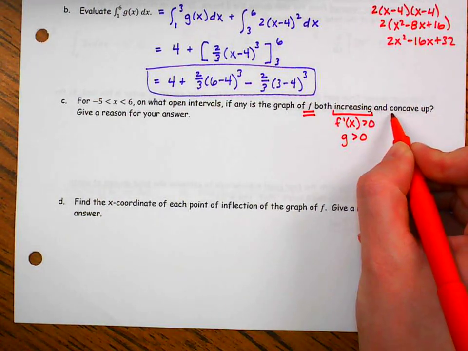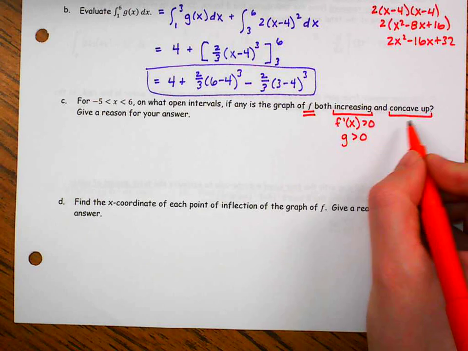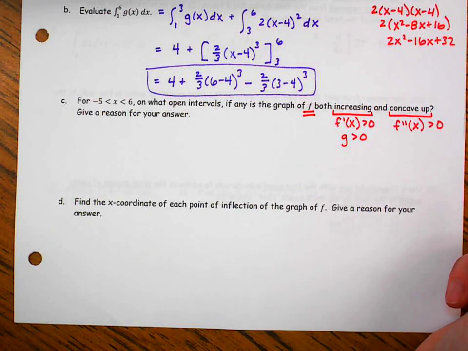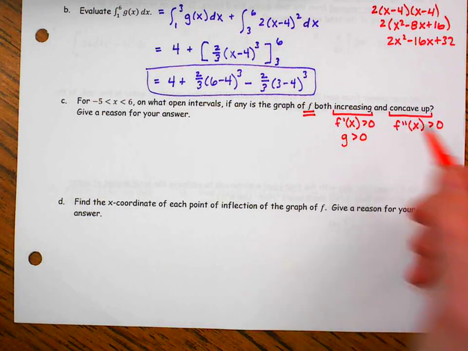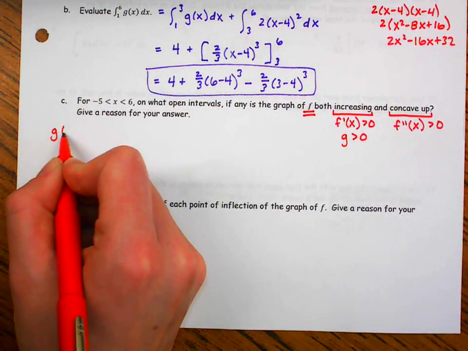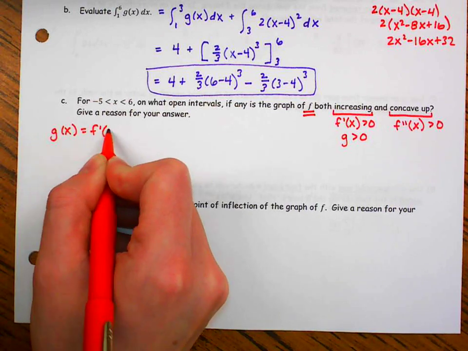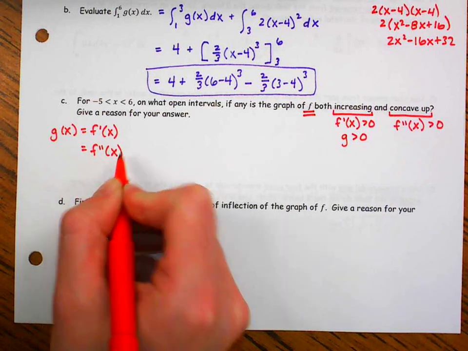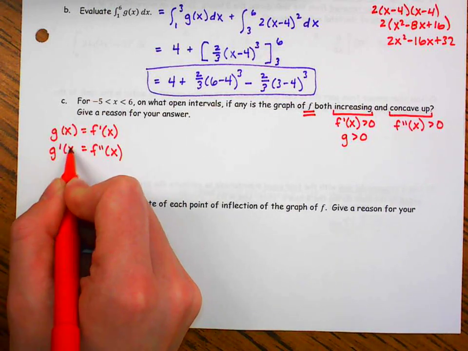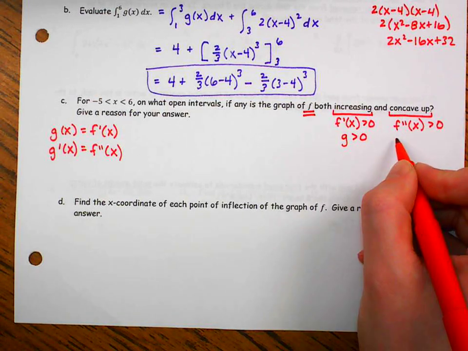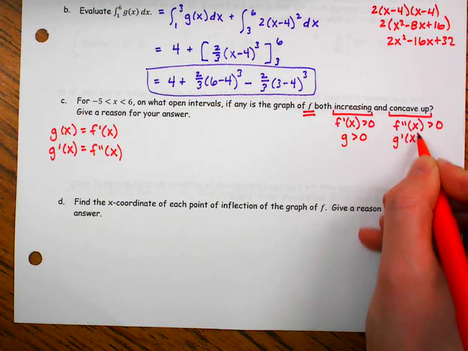Okay. Now let's look at concave up. Well, f is concave up when the second derivative is positive. But since we're looking at the graph of g, we need to think about what's happening for g. Well, we already know that g is equal to f prime. So if I want to know something about the second derivative of f, that's going to be the first derivative of g. So again, if I want to know when the second derivative of f is positive, it's the same as asking when the first derivative of g is positive.